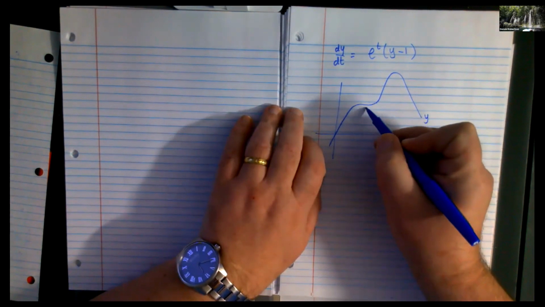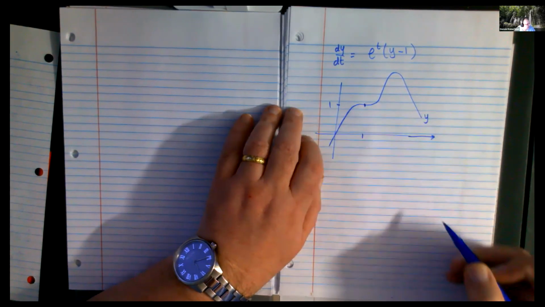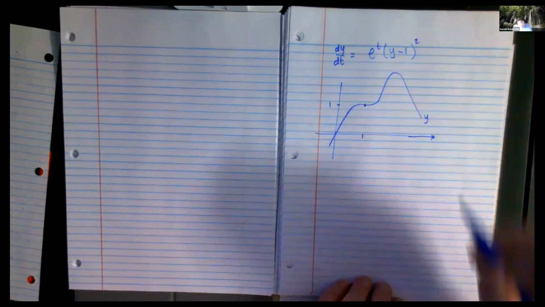So, any suggestions about how this could never be a solution? I'll put some numbers in here that might help. 1, 1. There, okay. Why this graph cannot be a solution to this differential equation? Well, you got to be able to interpret them. So let me say how I would look at this question.